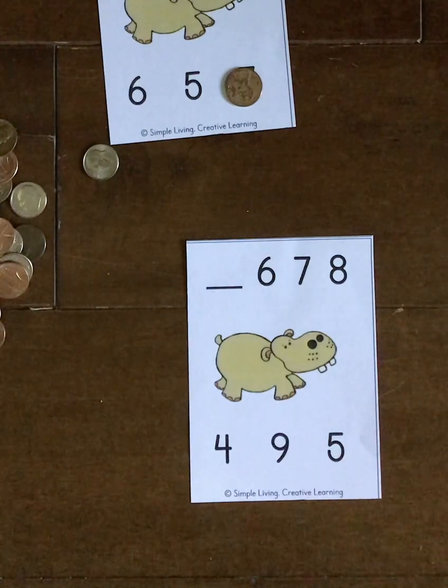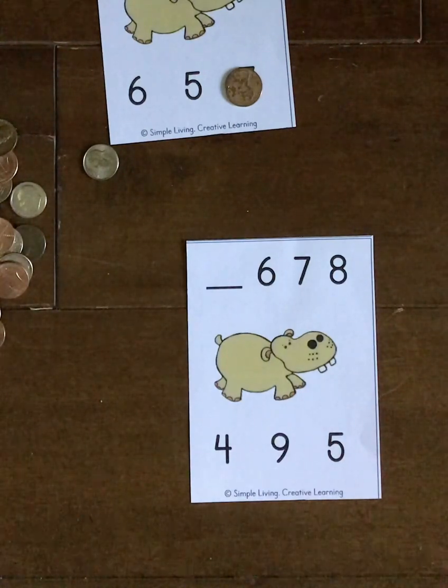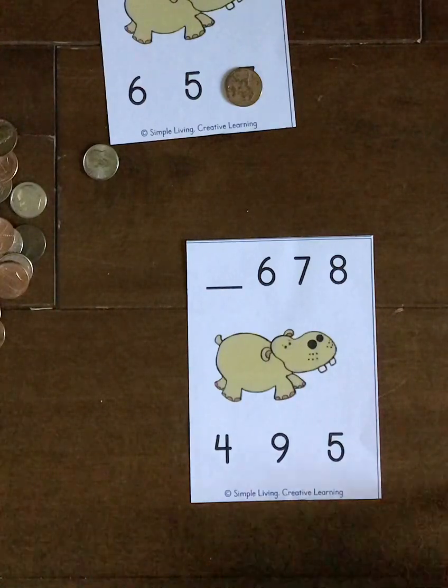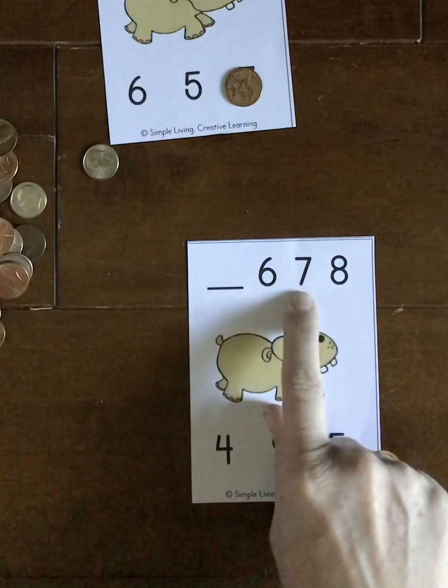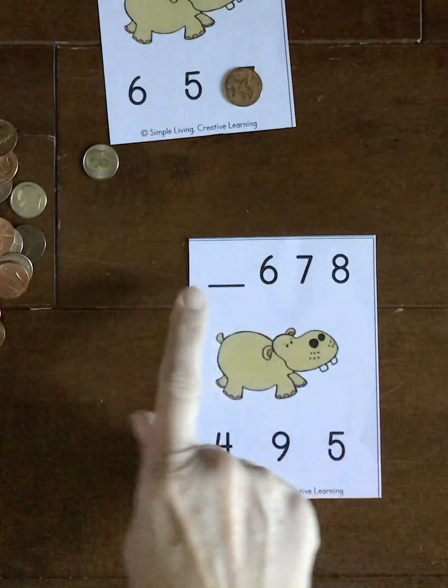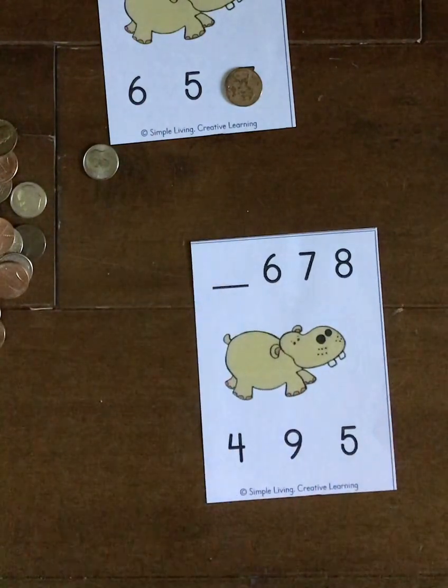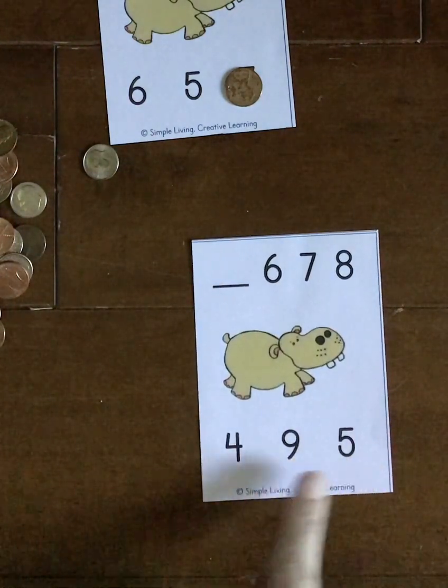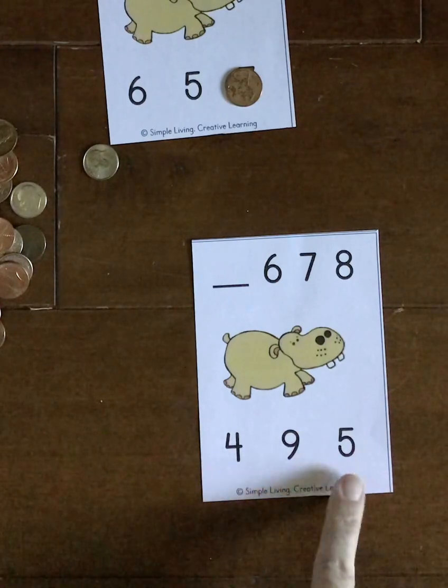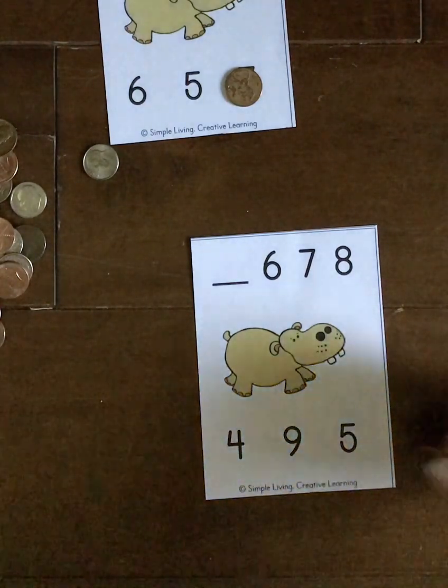All right, so let's count backwards for this one too. I'm going to start at 10 just because that's a good one. So 10, 9, 8, 7, 6, 5. So which of my numbers down here is 5? This one. So that's my 5.